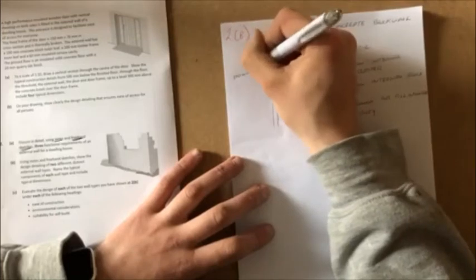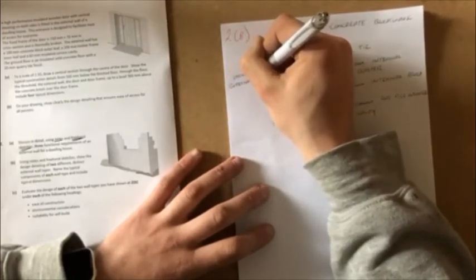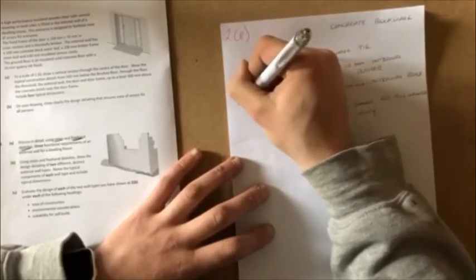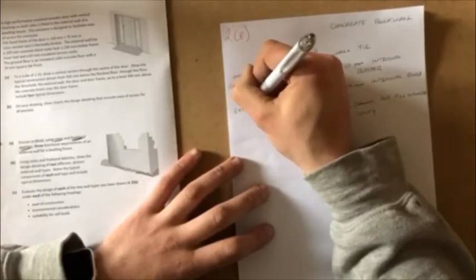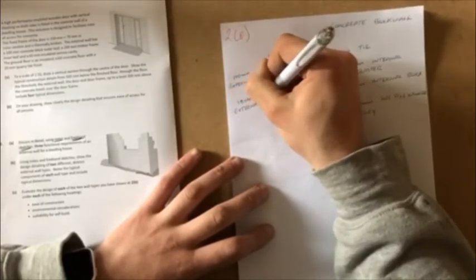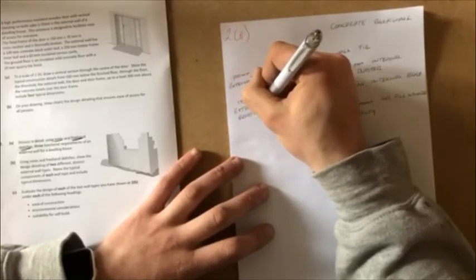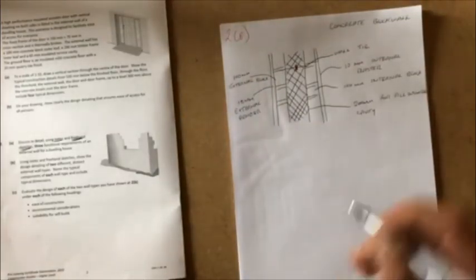100 millimeters external block. 18 millimeters external render. Okay, so that's one wall type.